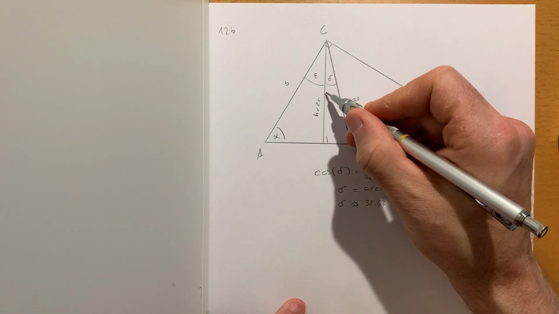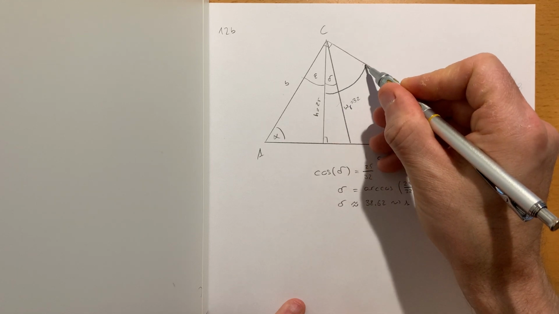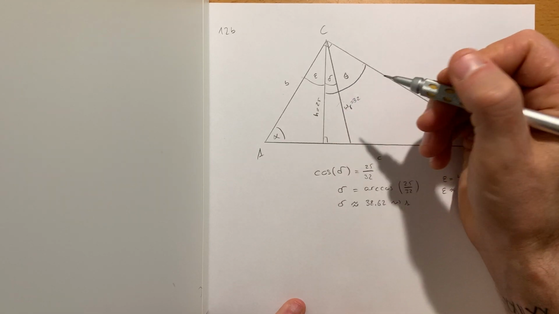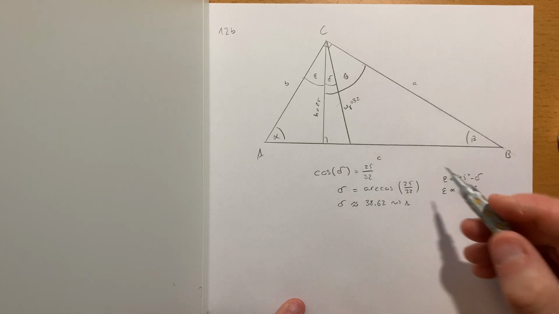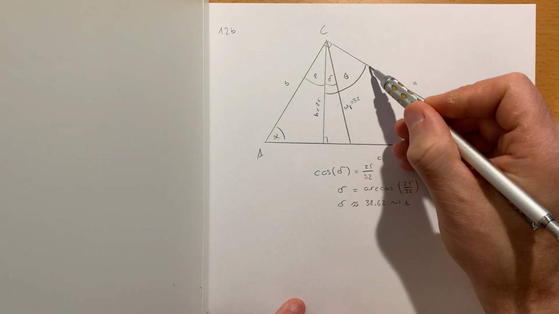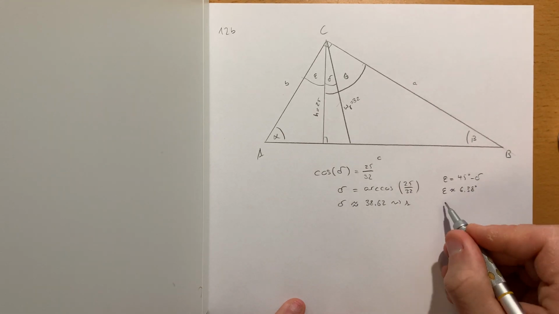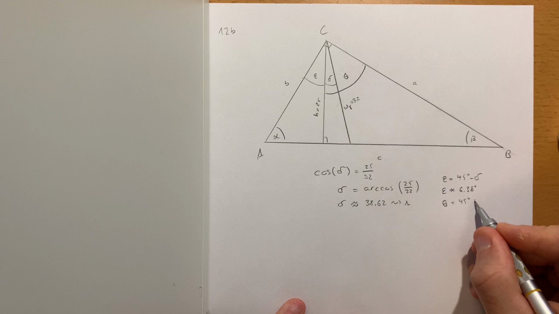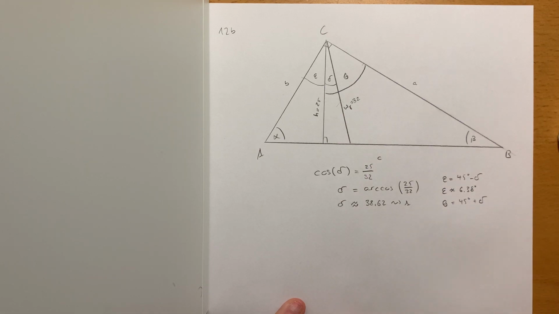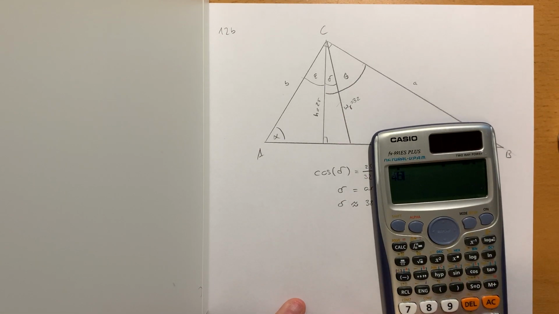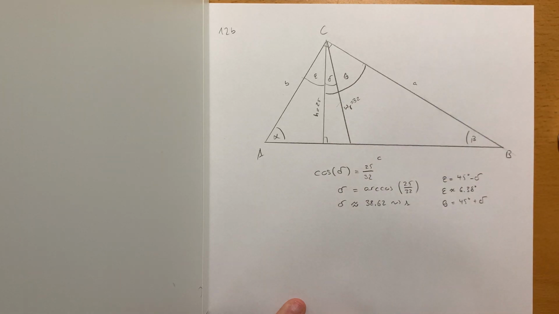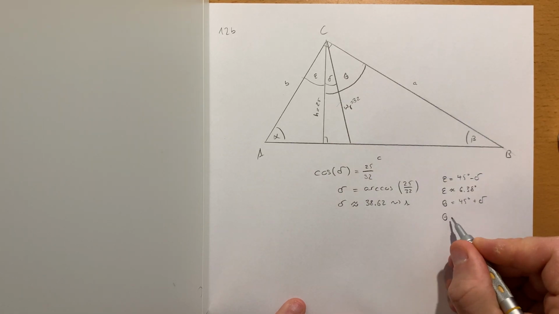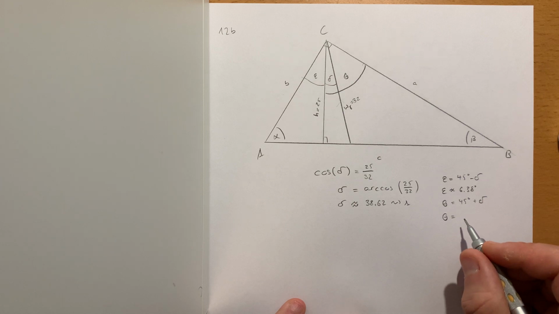And we know this angle. Let's label that one theta, because this angle is in fact 45 degrees plus delta. So let's work that one out. That's 45 plus, recall A. Theta is 83.62.